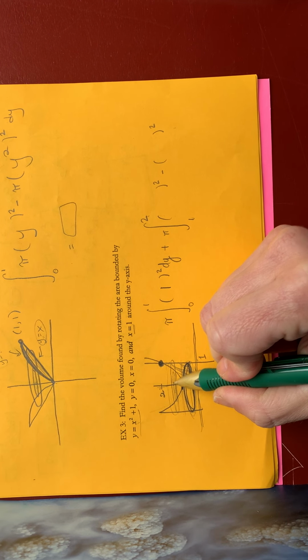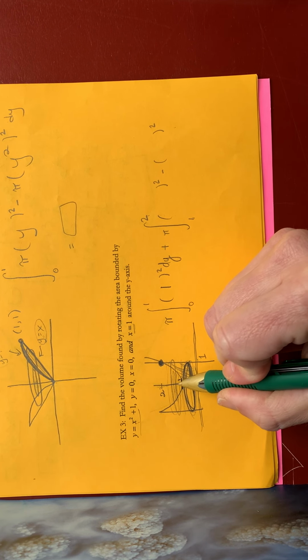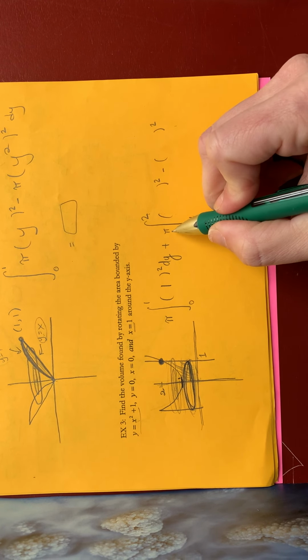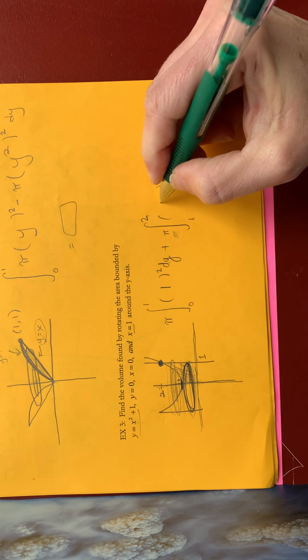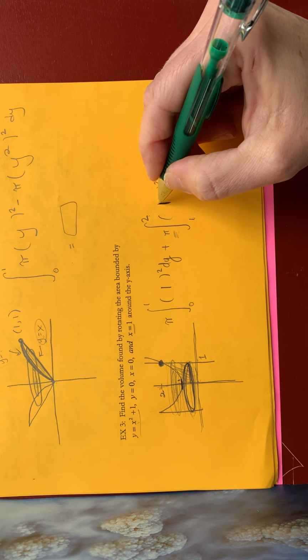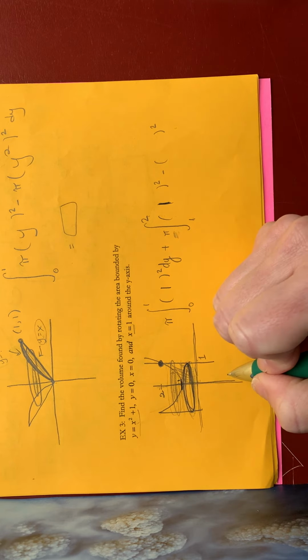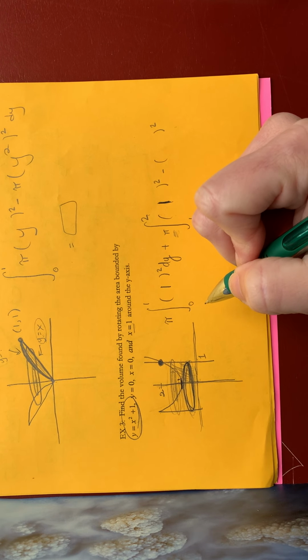And now I need pi times the outer radius squared minus pi times the inner radius squared. I took the pi out to the front. The outer radius is still 1, and the inner radius now is made by this curve.